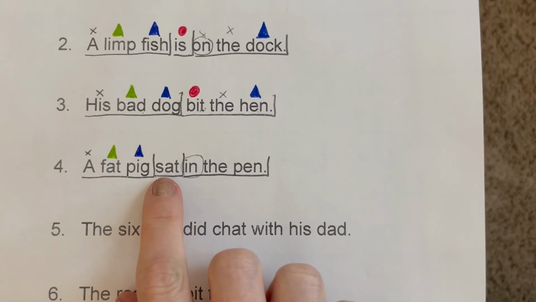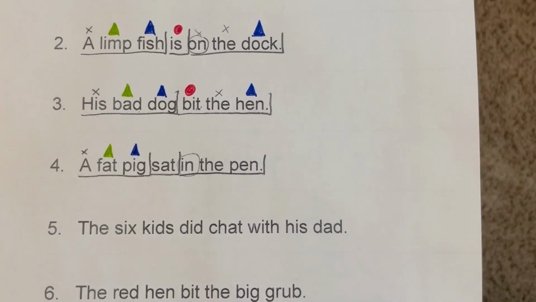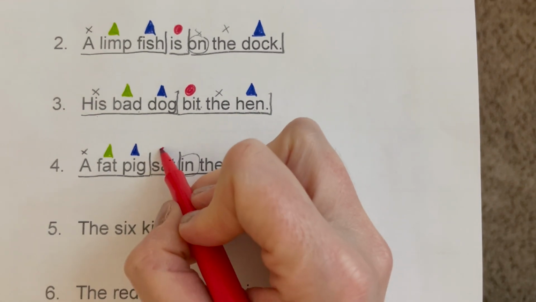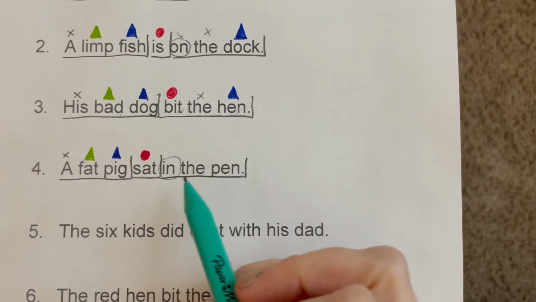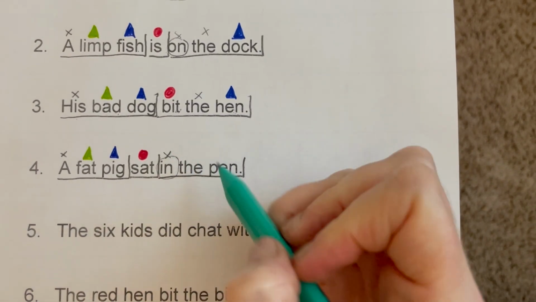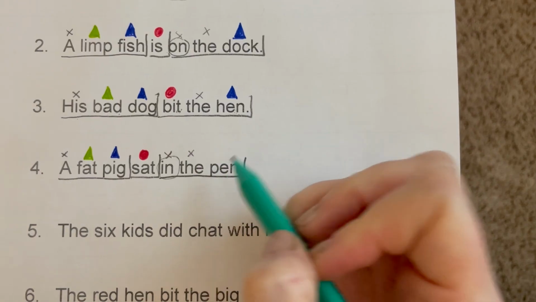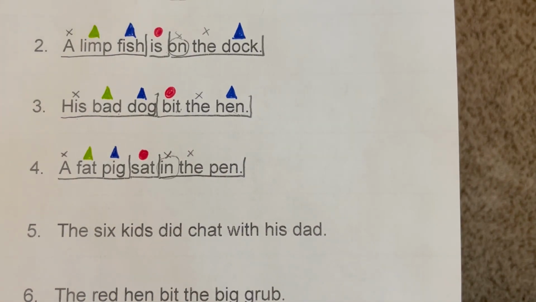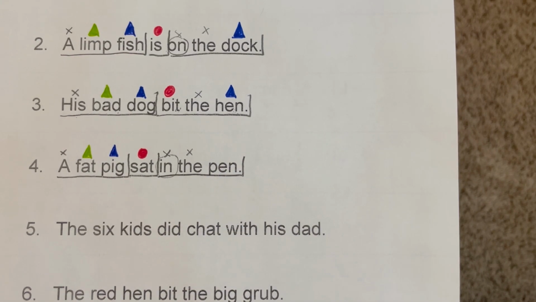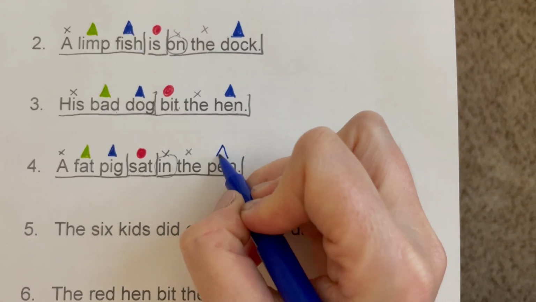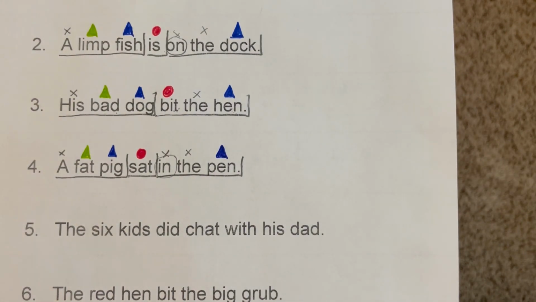All right, so here's our did what phrase. It needs to have at least one verb, and there's only one word in it, which means sat is our action verb. And now we have in the pen. We're not marking where clues, and we're not marking the, which means that pen is our only thing that we need to worry about. So if you're not sure what this is, a pen is a place where farmers keep animals. Since it's a place, we will mark it as a noun. And we're done with that one. Let's go to number 5.